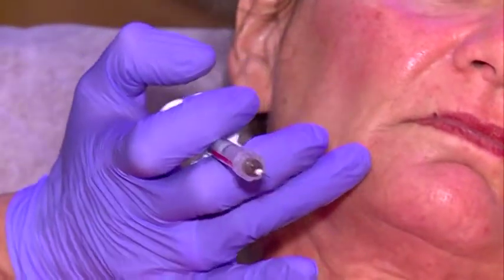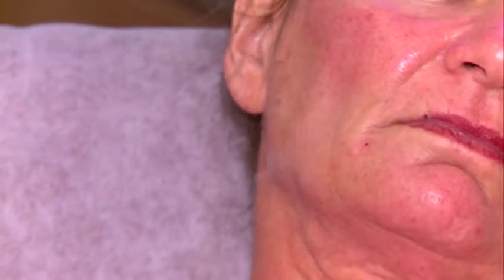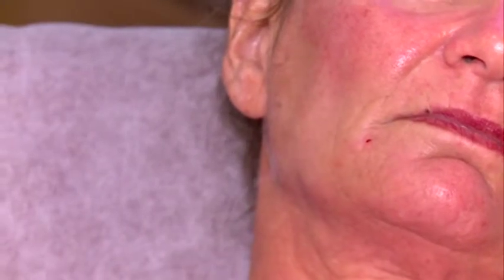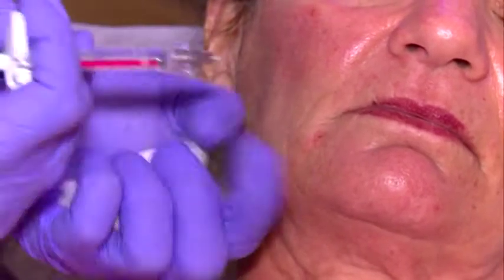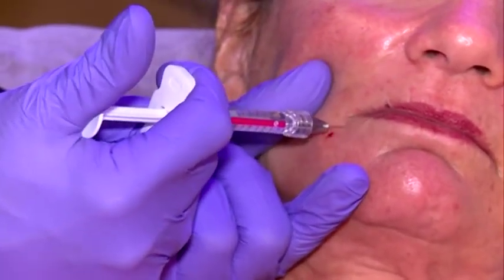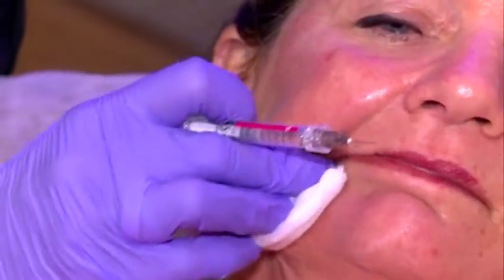And then you see, I'm not sure if you see this here, it's already lifted. With less than 0.2, a tiny bolus, you have a lifting and projection effect, and also a volumizing effect. And the nice thing with Belotero Intense is, I can also use it to elevate the corner of the mouth.